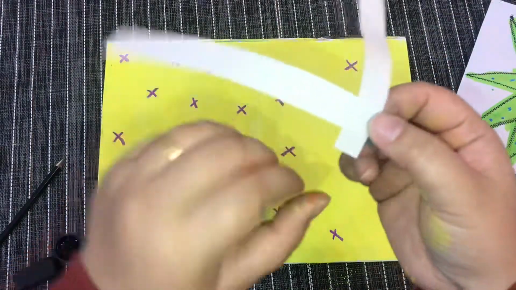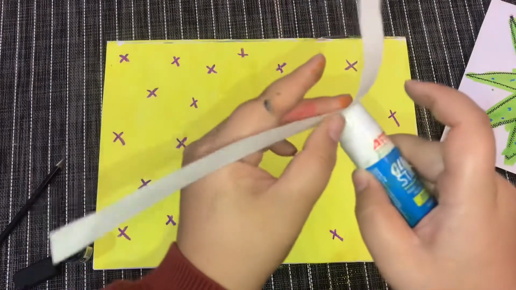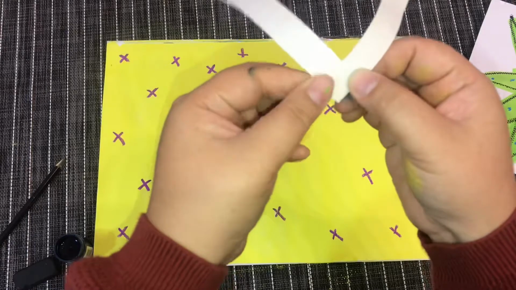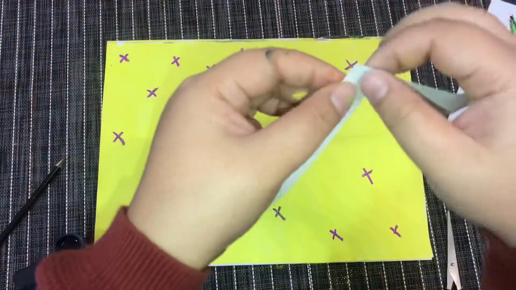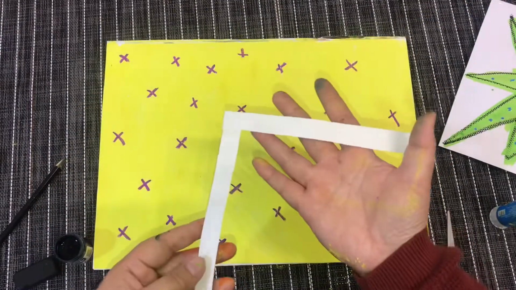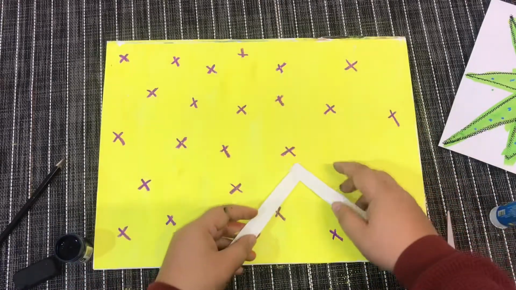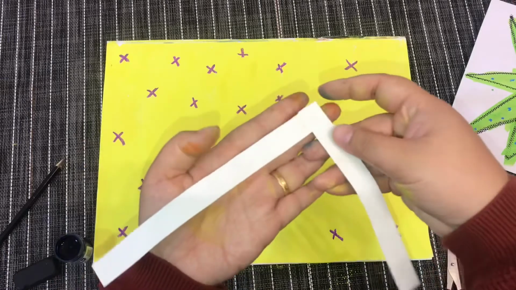Make sure it's strong enough, and then here at the back, to hold it together, you fold it like this so that it will be stronger. Okay, now you will have this. So now what you need to do is that you have this, right?